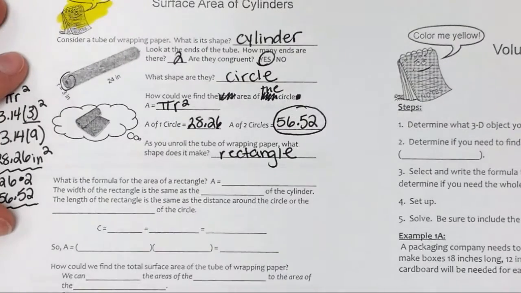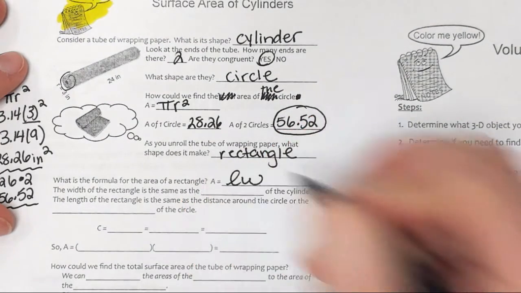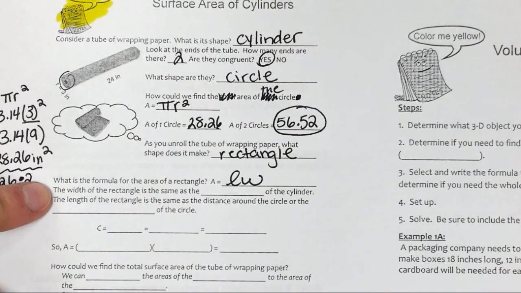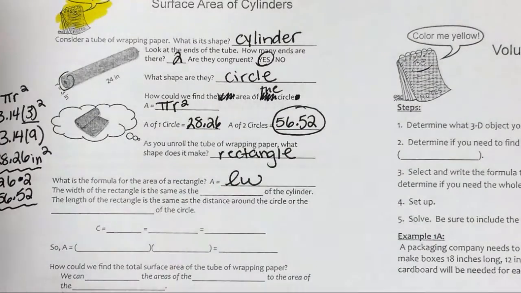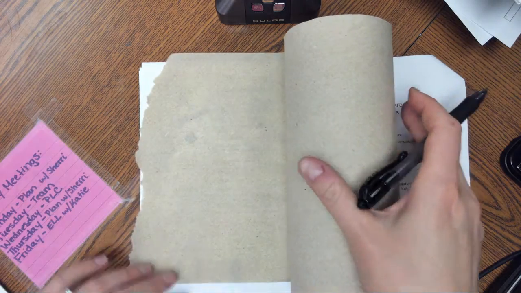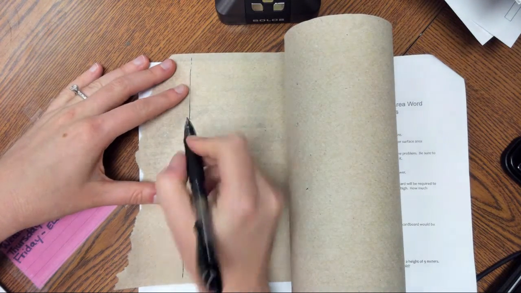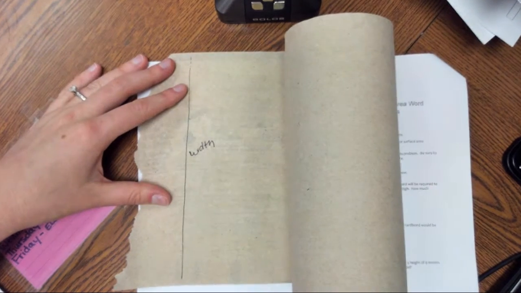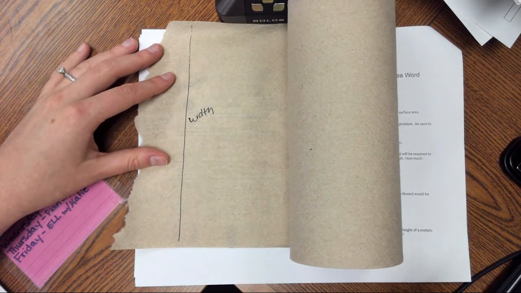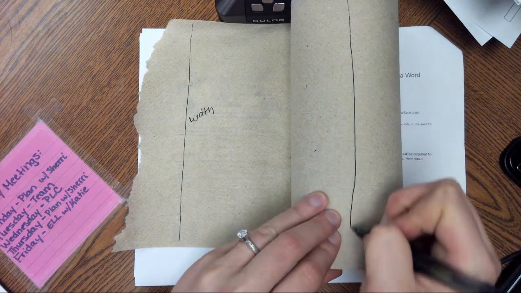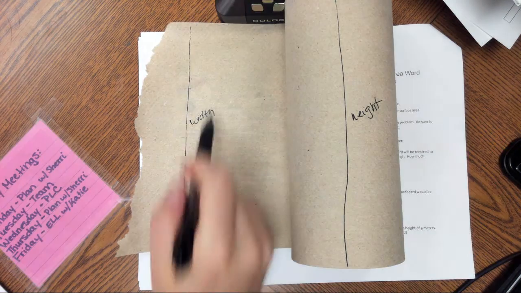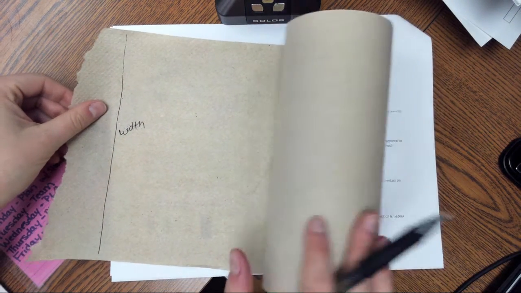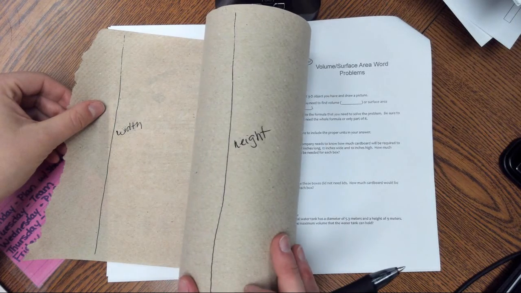Alright, so we know that the formula for the area of a rectangle is length times width. Well, the width of the rectangle, as I unroll it right here, that's going to be my width. Here is the width of my rectangle. It goes from here to here. That's the width. Notice that that width is the exact same measurement as the height of my cylinder. So you can see how the width of this rectangle, as it starts to unroll here, is the same measurement as the height of my cylinder.